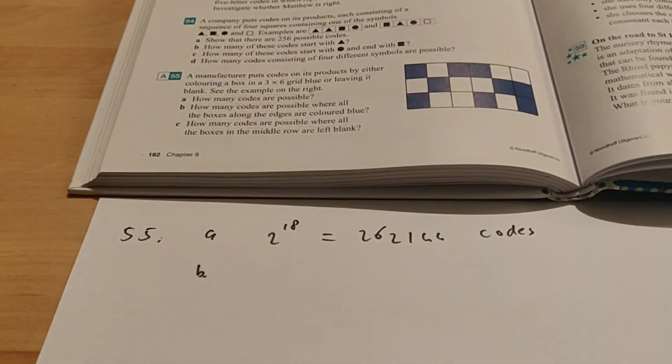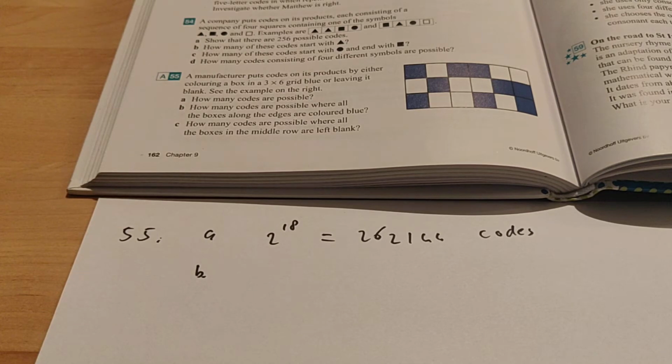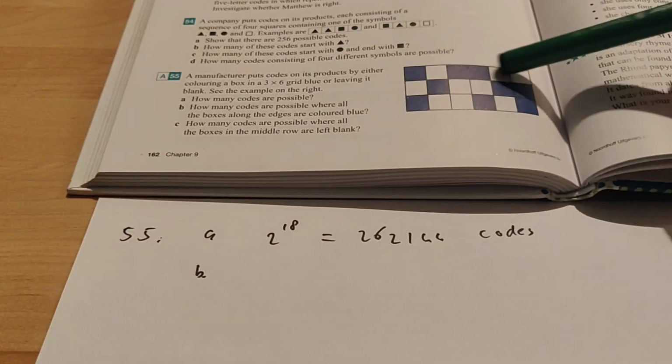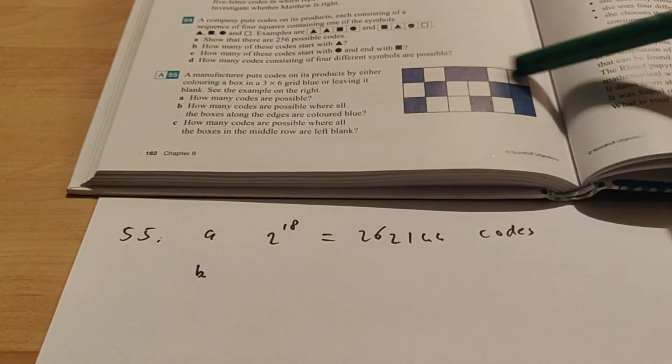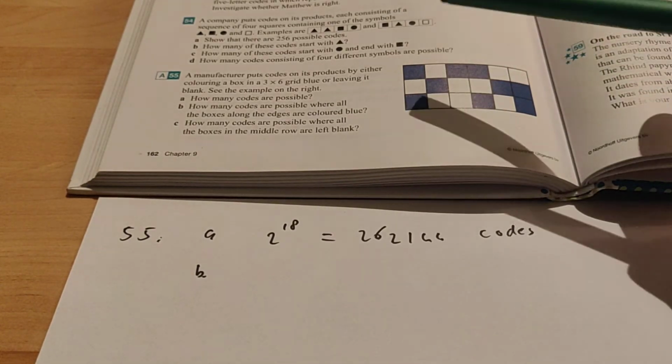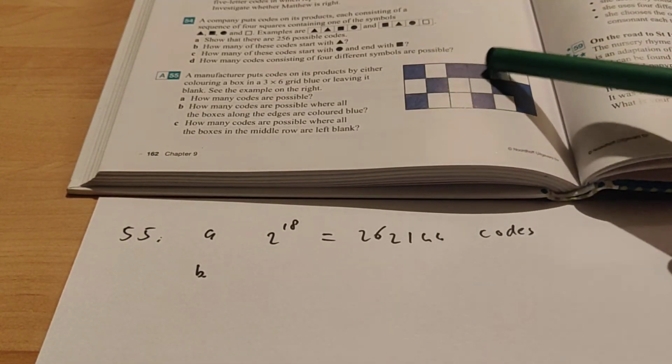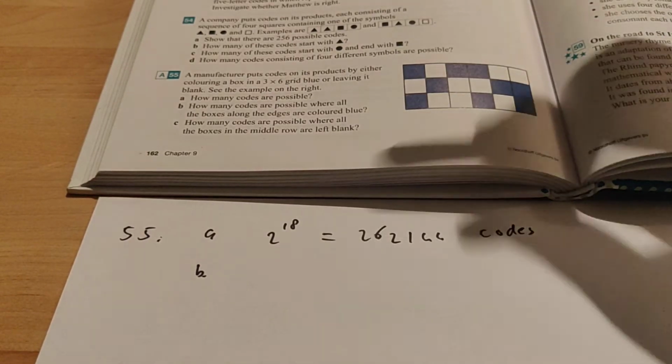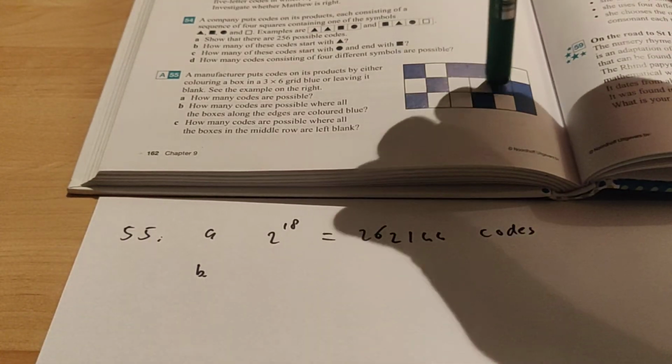Question B. How many codes are possible where all the boxes along the edges are colored blue? So everything here around the edge must be blue. So we don't really have any choices there. So there it's 1 times 1 times 1 times 1, etc. until you're all around. In the middle we have 1, 2, 3, 4 boxes.